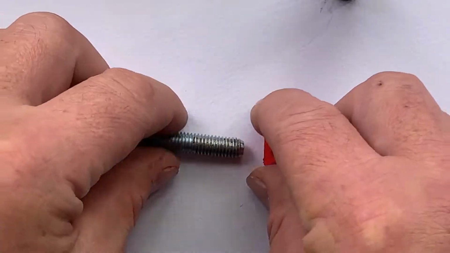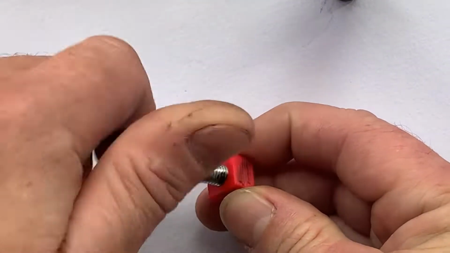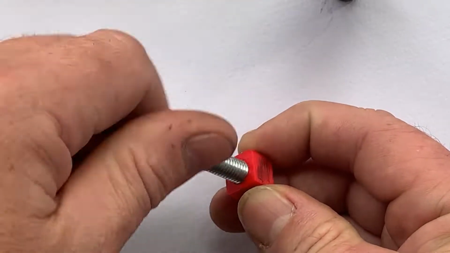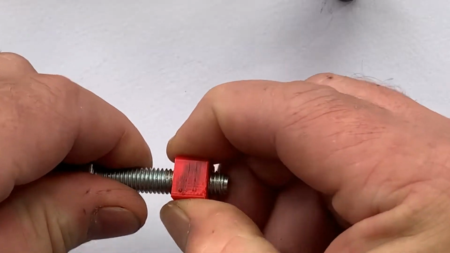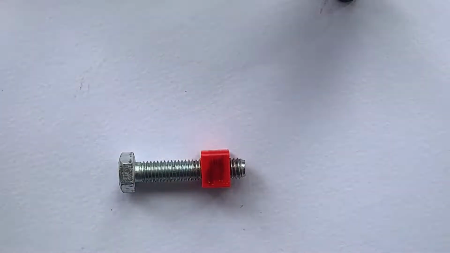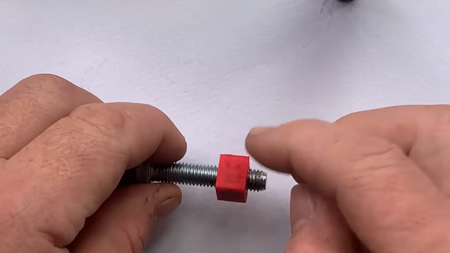Hello and welcome to Thingies. Today we're going to be modelling the M8 internal thread in FreeCAD. Be ready with your spacebar here to pause, because we're going to do this in around about 15 minutes. So let's get straight into it.